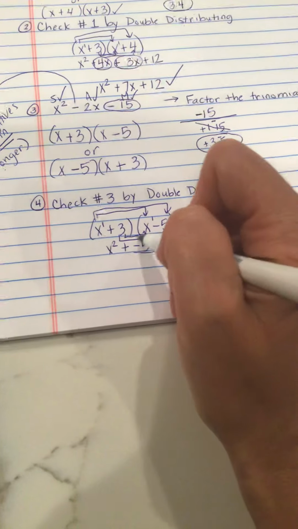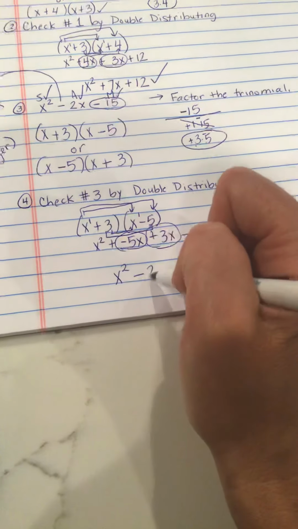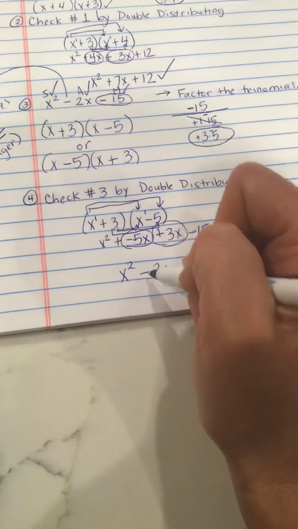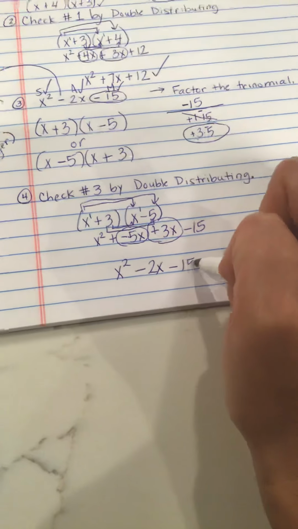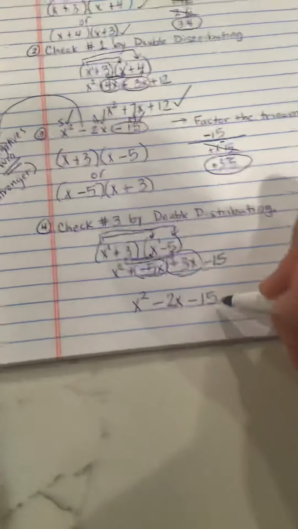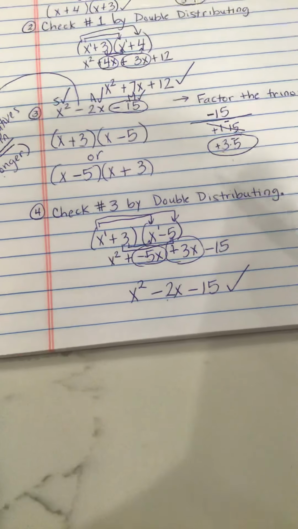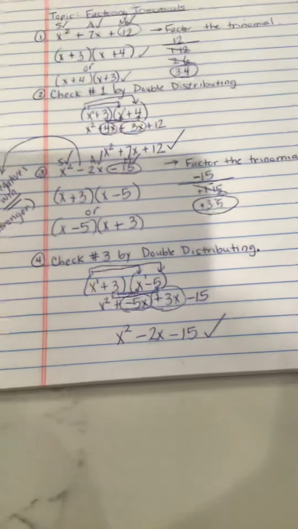Then you combine the two in the middle, so negative 5x and positive 3x. That gives you negative 2x. Notice the negatives win: negative 2x minus 15. And this matches this. So you know you did it correctly. Notice the bigger number wins there. It's negative. Okay, and that's your notes for today.